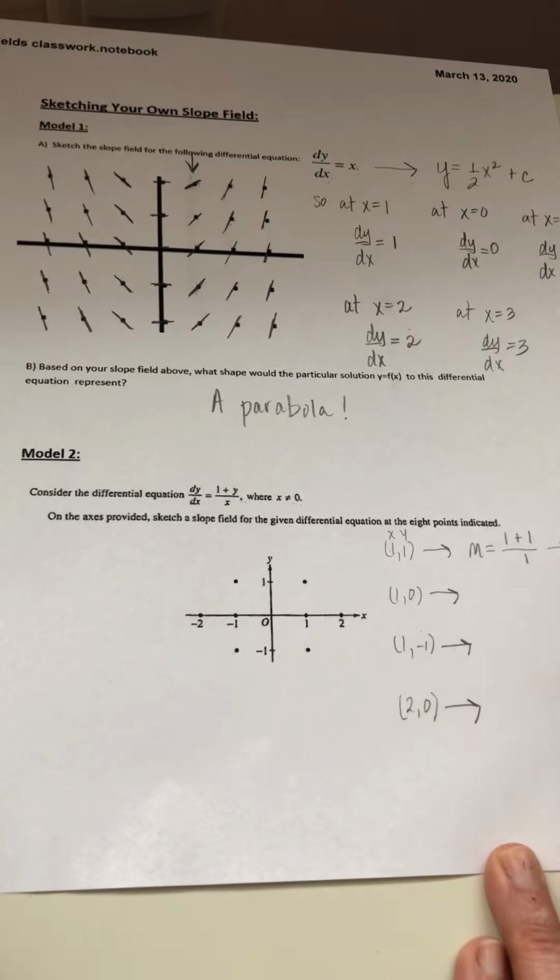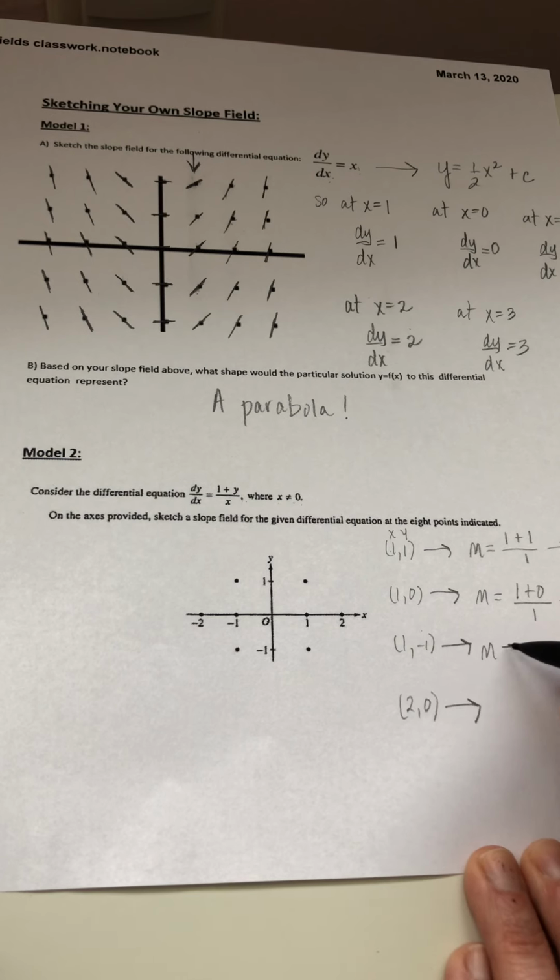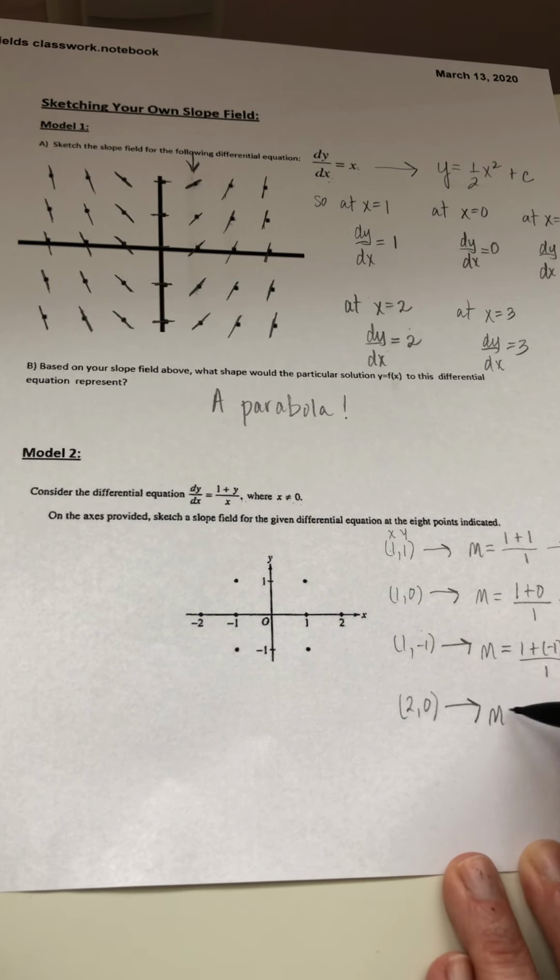And before I actually plot that, I usually just figure out what all of my slopes are. So for 1, 0, my x value is 1, my y value is 0. So slope is (1 plus 0) over 1, which gives me a final slope of 1. And then I would just keep the process going. (1 plus negative 1) all over 1, that would give me a final slope of 0. And here I would get (1 plus 0) over 2, which would give me 1/2.